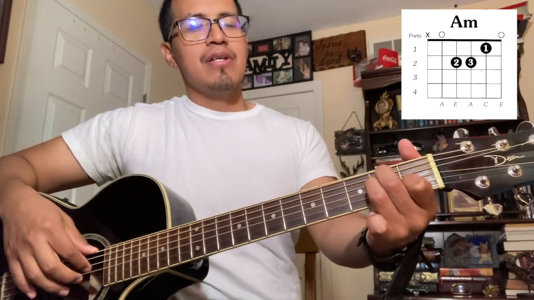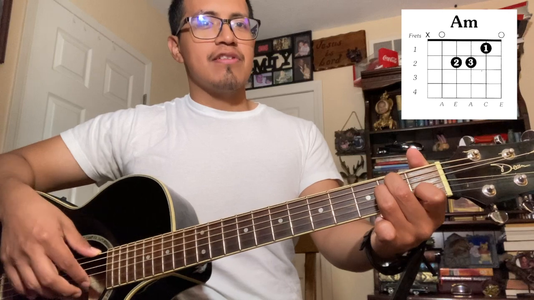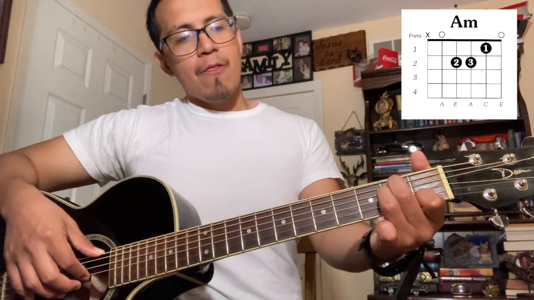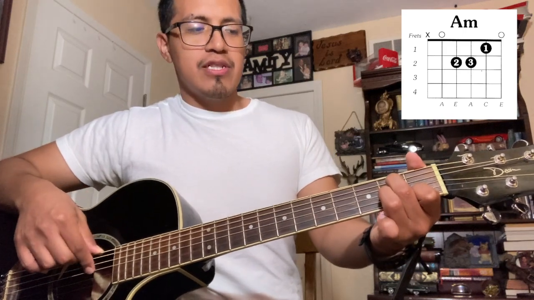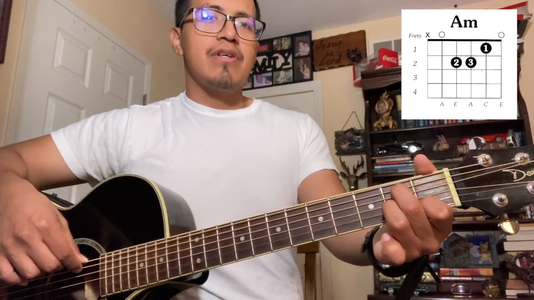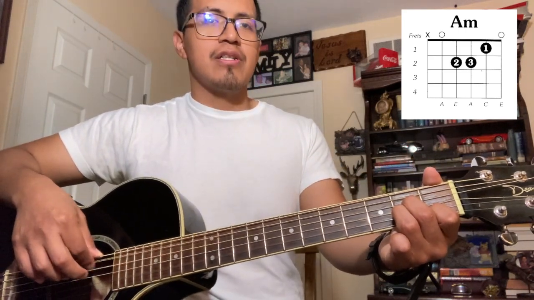This index finger that's on the 3rd string is gonna go to the 2nd string. This ring finger that's on the 4th string is gonna go to the 3rd string, and this middle finger that's on the 5th string is gonna go to the 4th string.